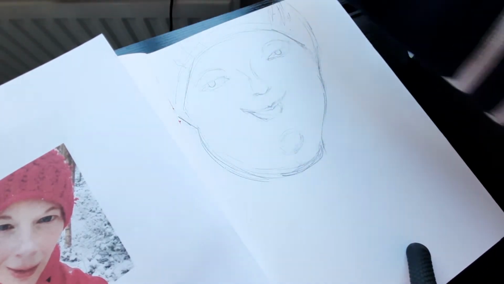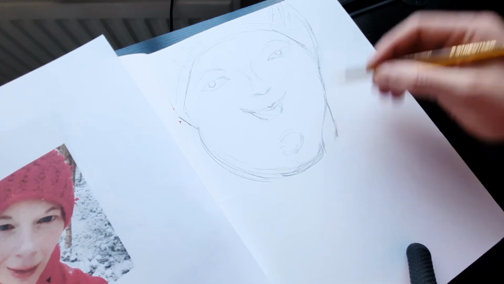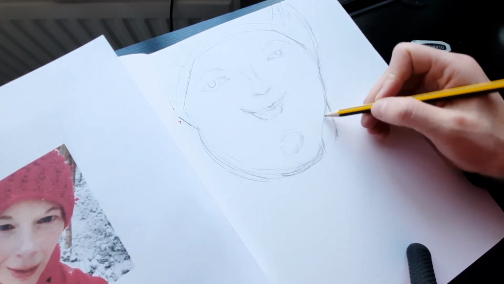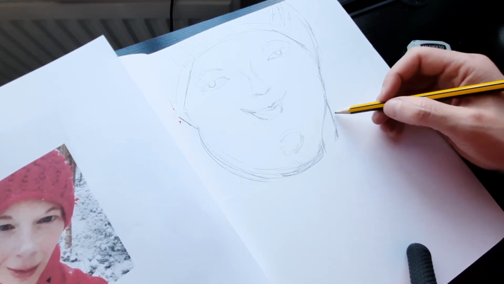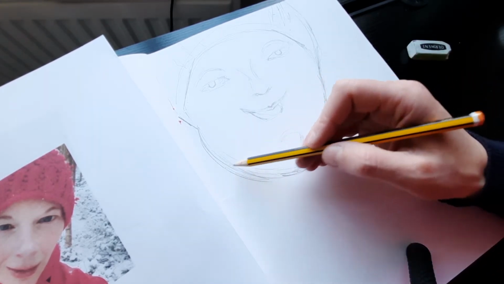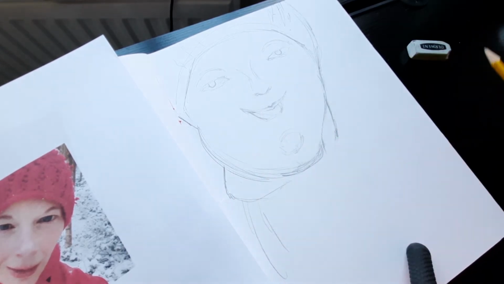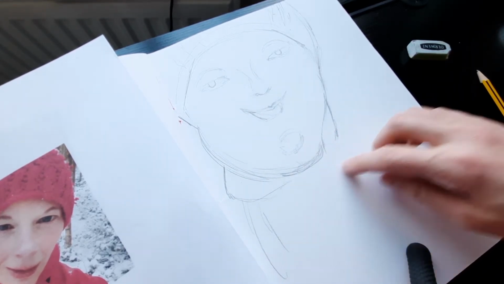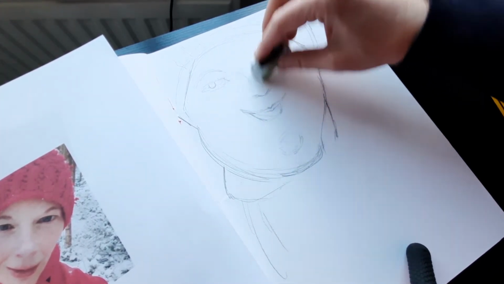Okay, and then I'll put on the clothes. You can see here in the picture, the clothes are quite high up on the neck, and the one I'm looking at anyway. So just put in the start of my shoulders there. And now what I'm going to do is, again, like always, take off the top layer of pencil.